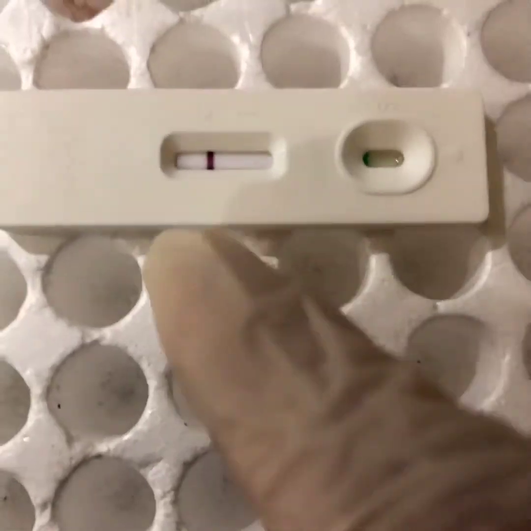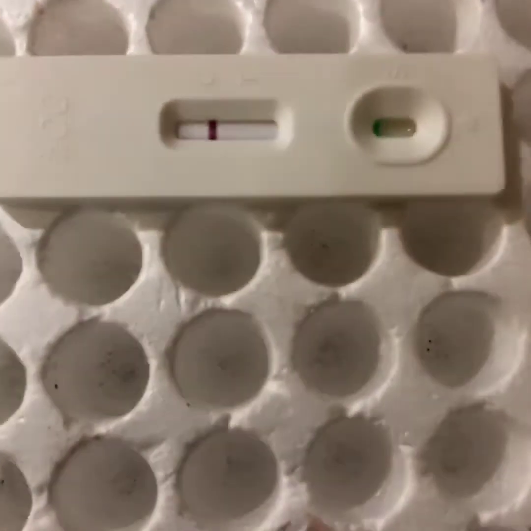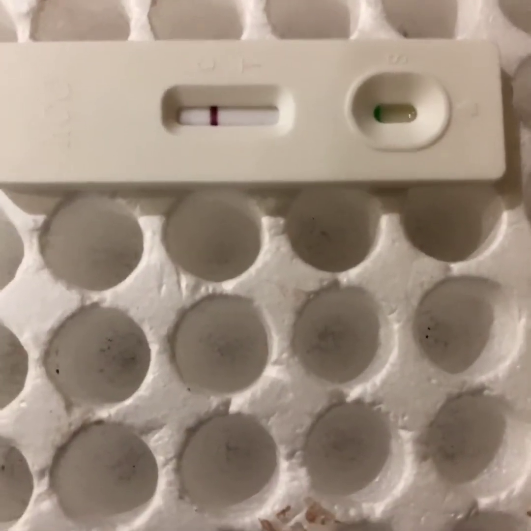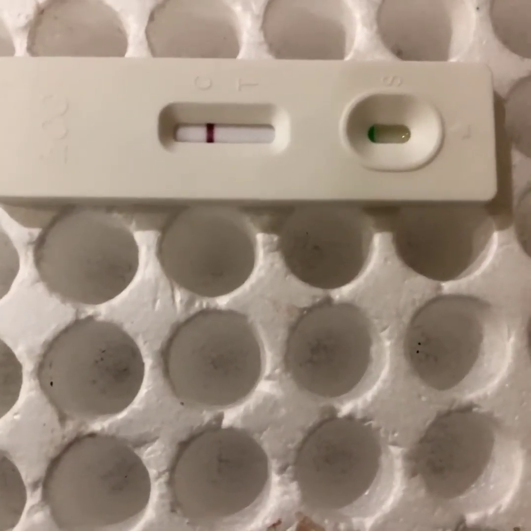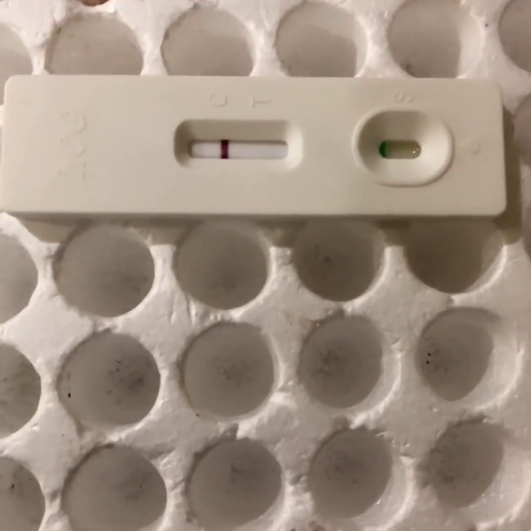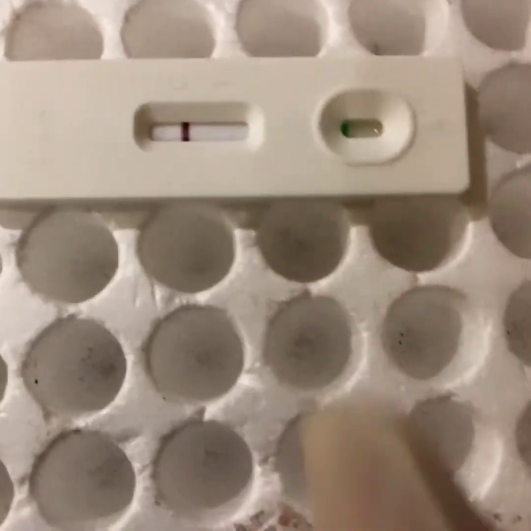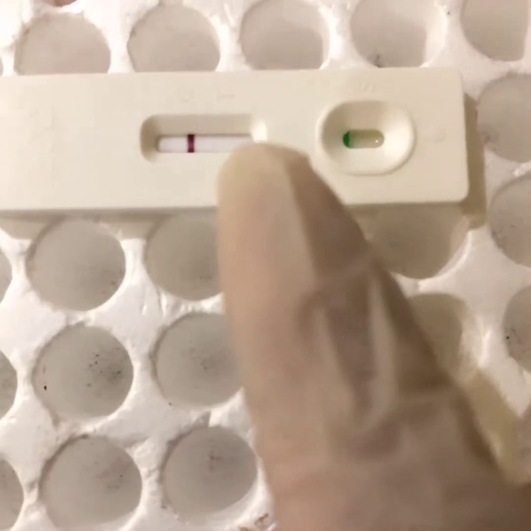That's why a control is incorporated, to check the validity of our testing process. For the interpretation, we have T for the test.